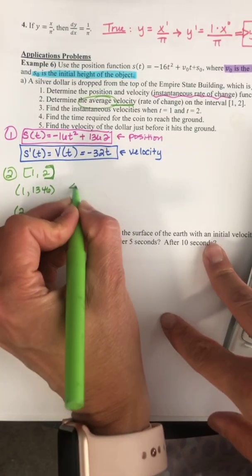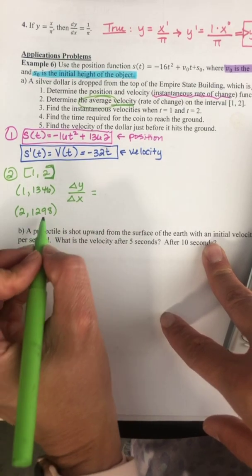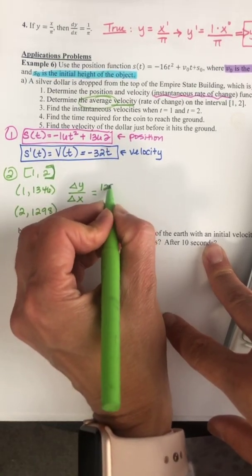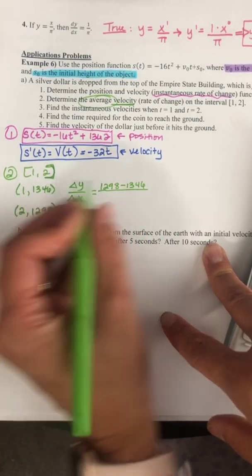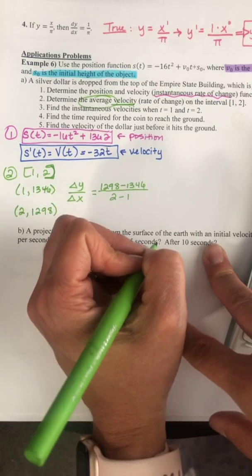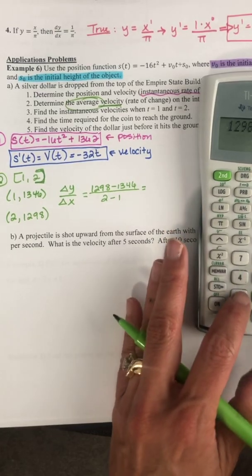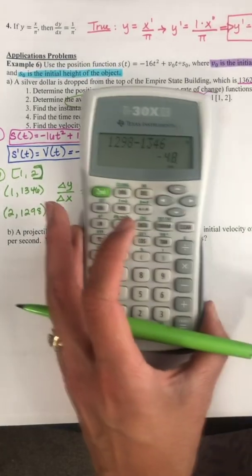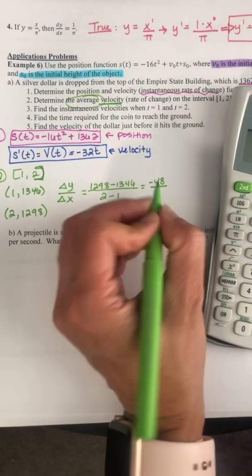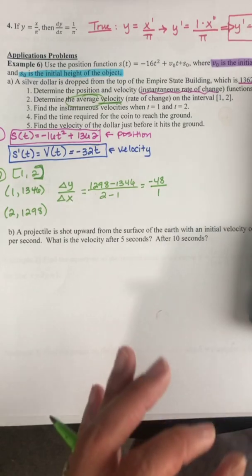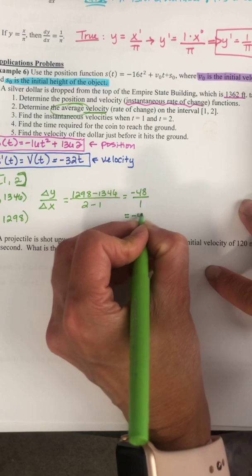So we need delta y, the change in y over the change in x, and we're going to use the slope formula. y2 minus y1, 1298 minus 1346, over x2 minus x1, 2 minus 1. 1298 minus 1346 is negative 48. It's negative because it's falling, so it's got a negative slope. Negative 48 over 1 means that this is falling at a rate of negative 48.